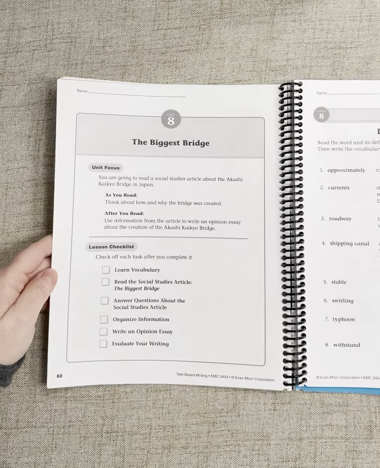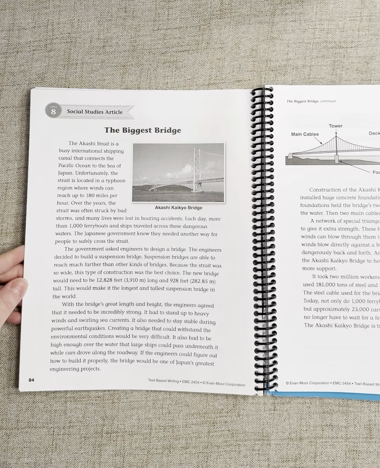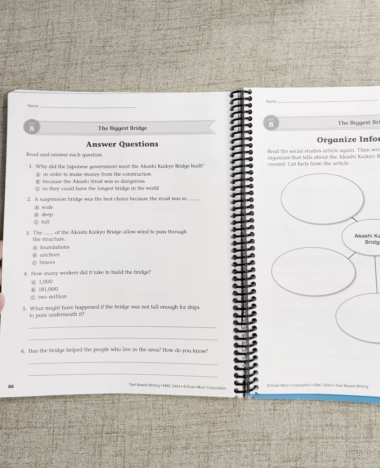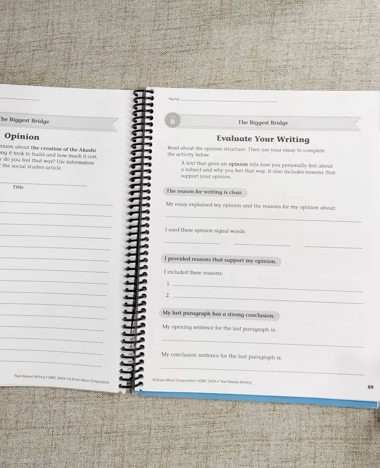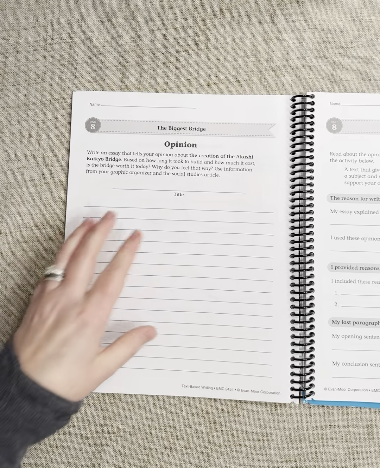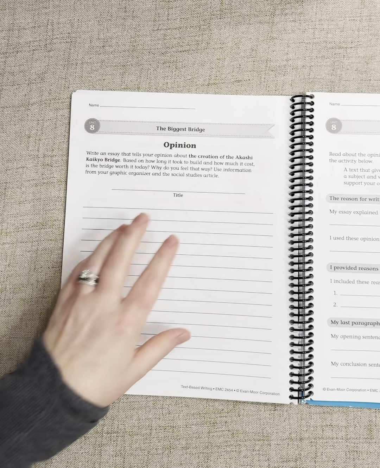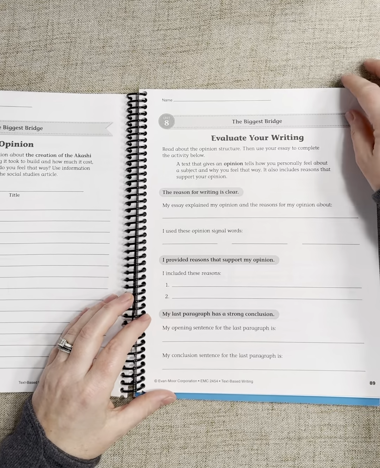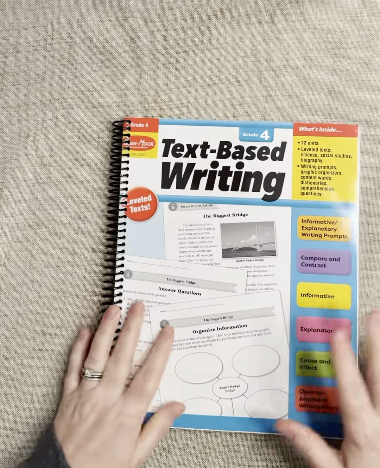You have your checklist and your vocab section. You have your 2-page social studies article. This one has an illustrator, a photo, and a diagram. Your questions, your graphic organizer. This one's using a web. And then their section to write their essay. This obviously, if the expectation is an essay length, this page isn't going to cover it, but we don't write in this. We don't write our drafts in this anyways. And then evaluate your writing. So that is the Evan-Moor text-based writing.